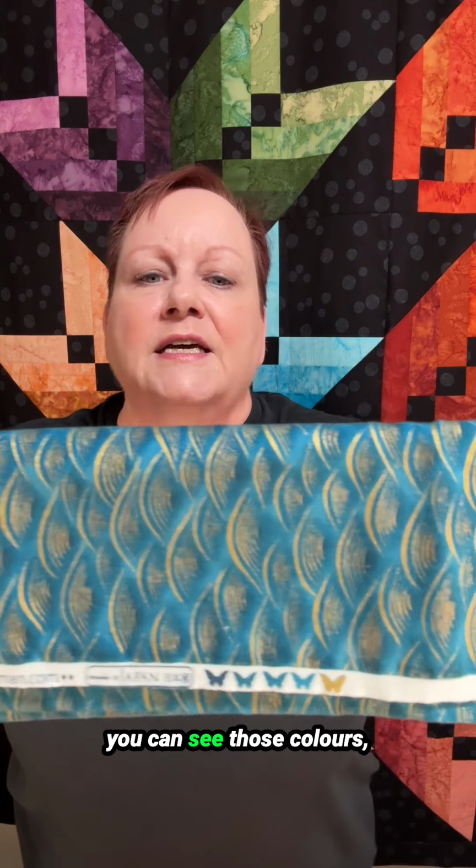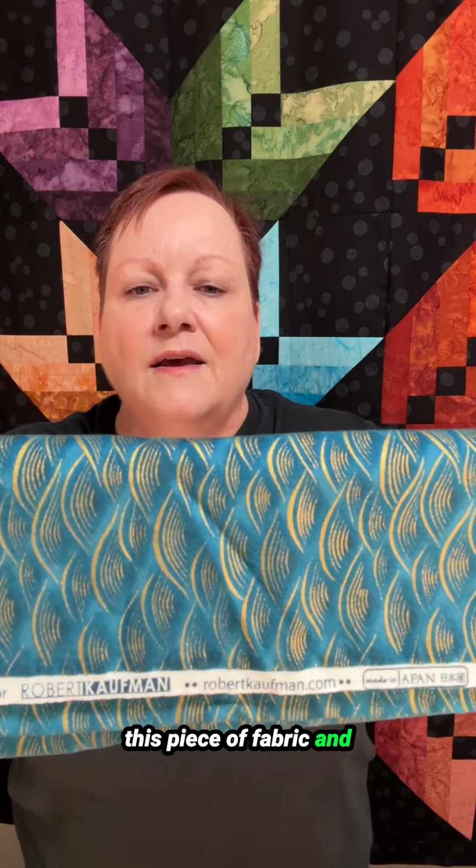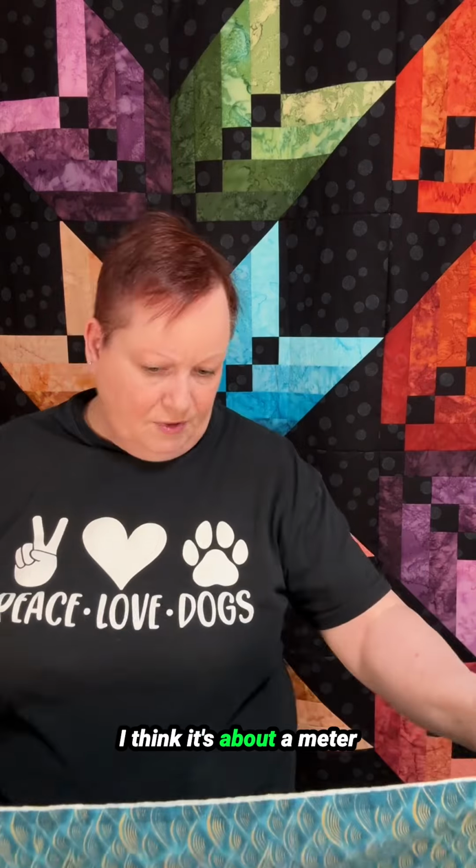You can see the Kaufman, you can see those colors. Those butterflies represent the colors that are in this piece of fabric and where the fabric's made. This piece of fabric has been cut off a bolt. I think it's about a meter.